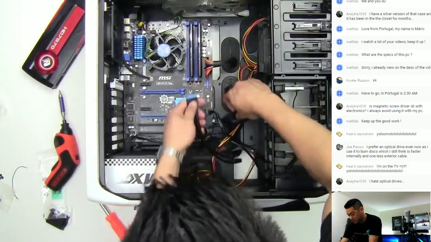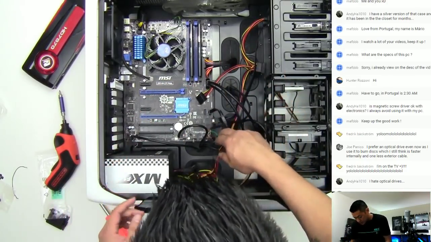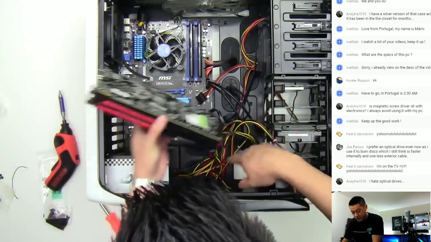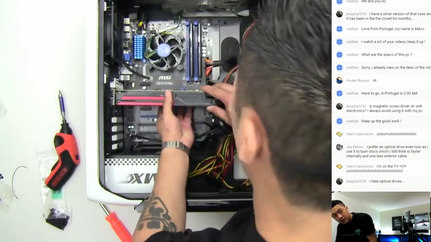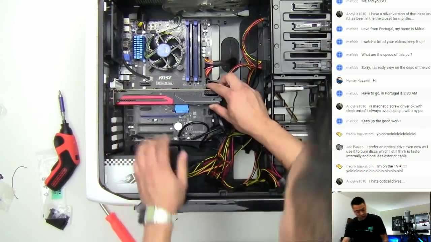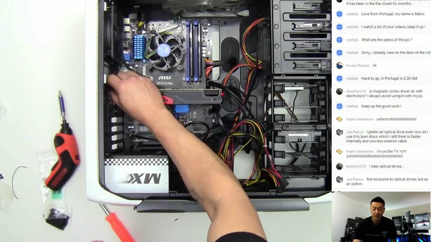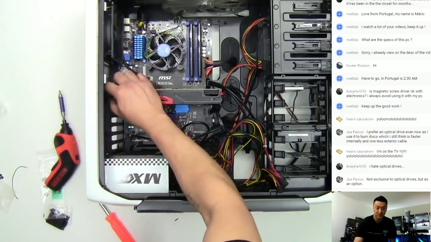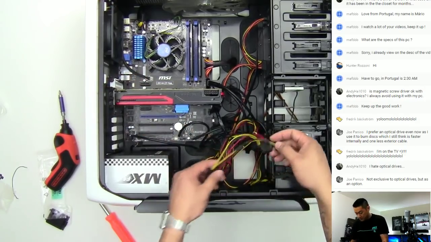Since it's here, let's go ahead and install that anyways. And now the GPU. Okay, that is in. Where am I at here? 12 minutes. And if you want to count that animation intro, I would say I'm at like 12 and a half minutes, maybe.